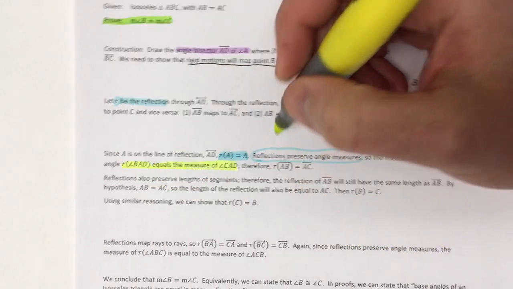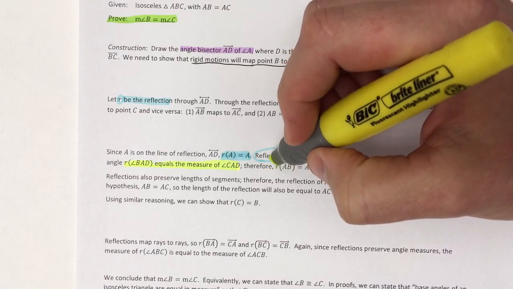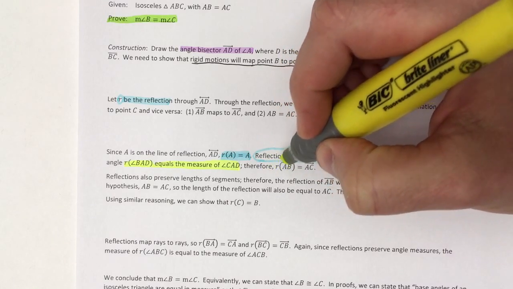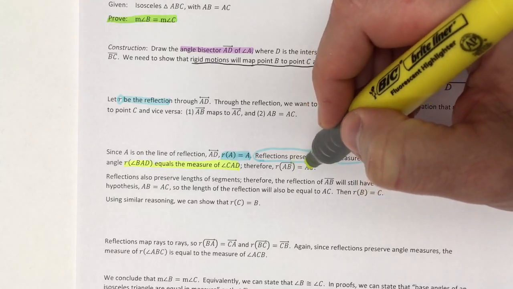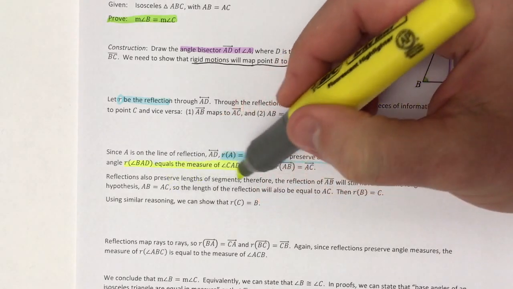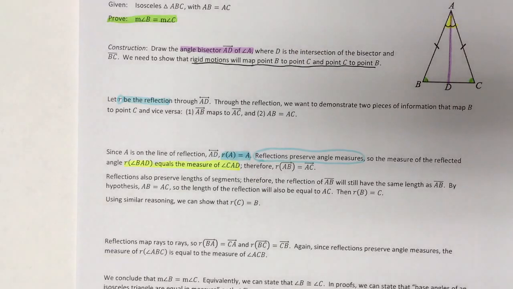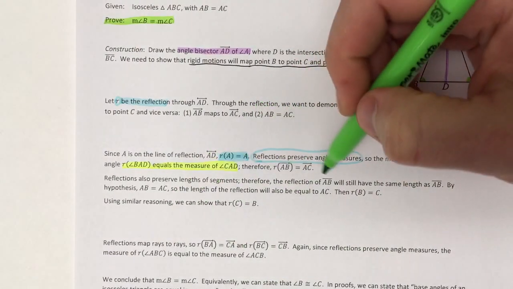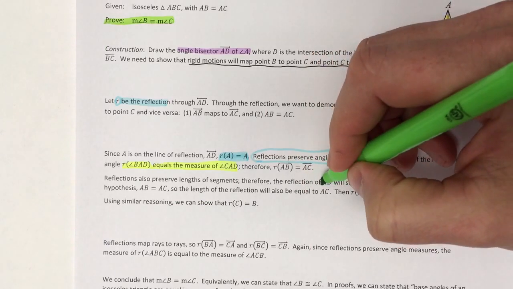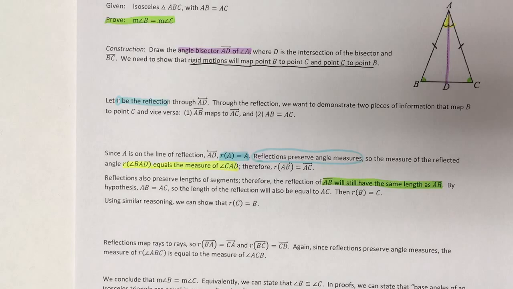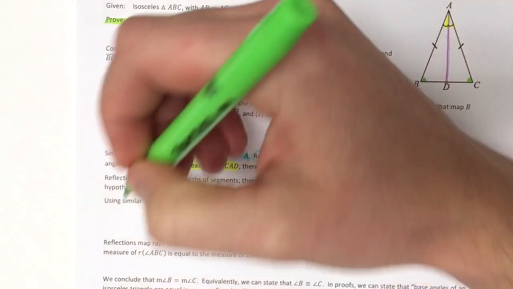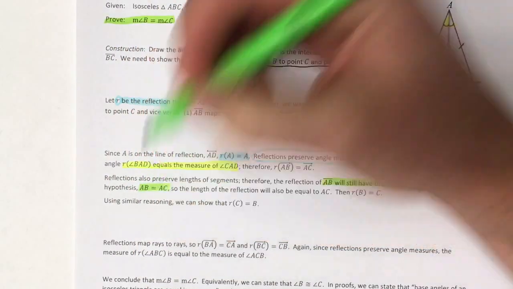And if we're looking at this as a result, the reflection of the vector AB, or the ray AB, is going to equal the ray AC. Reflections also preserve lengths of segments, and therefore the reflection of AB will have the same length as AB, and therefore AB is equal to AC.